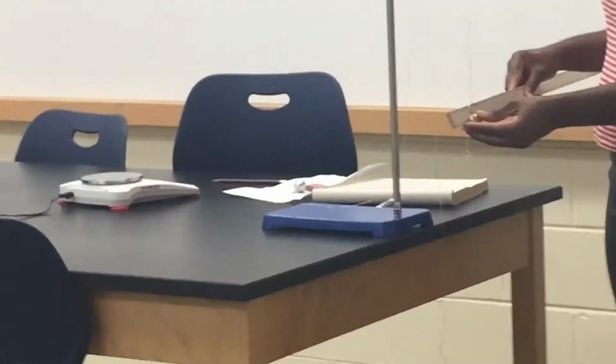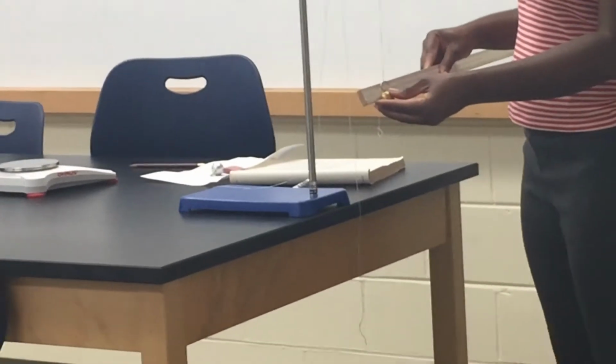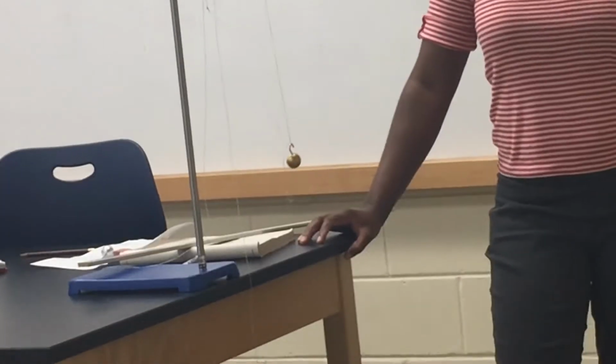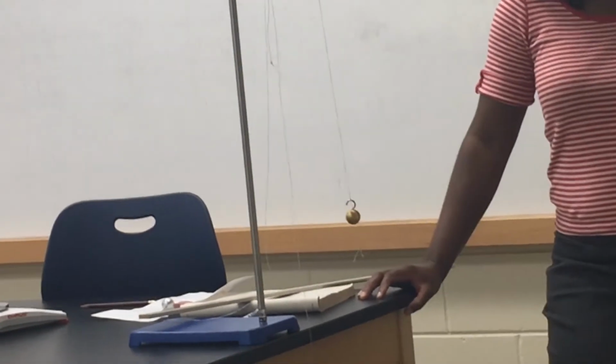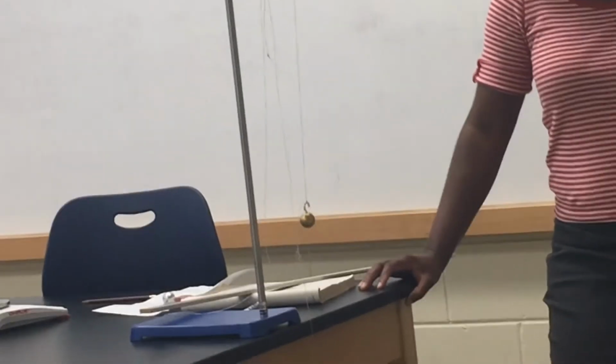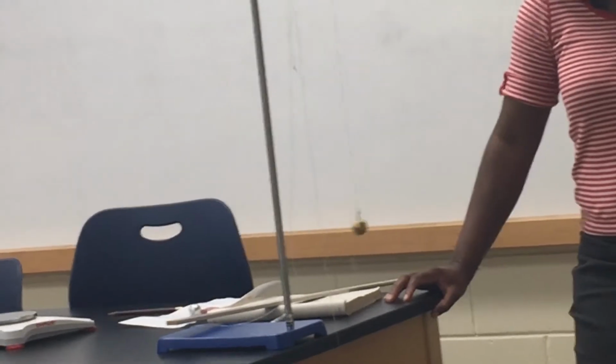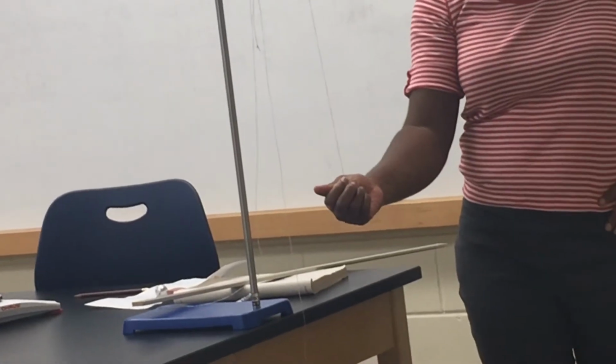Again, I'm going to displace the bob 6 centimeters from the equilibrium position. So here's my equilibrium position. So I'm displacing the bob 6 centimeters. 1, 2, 3, 4, 5, 6, 7, 8, 9, 10. 17.4.